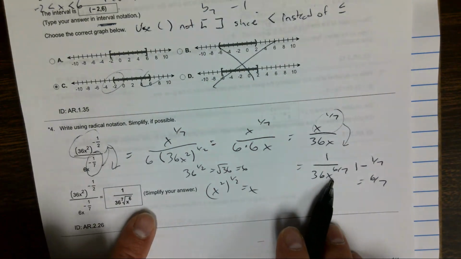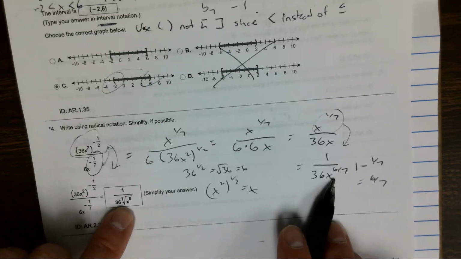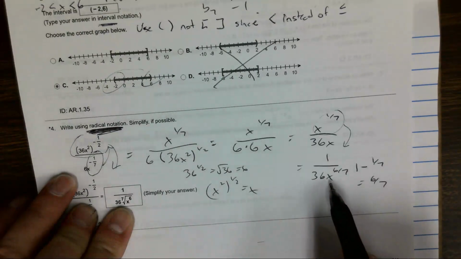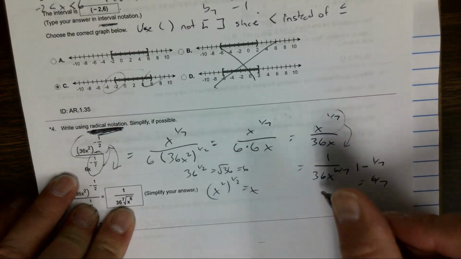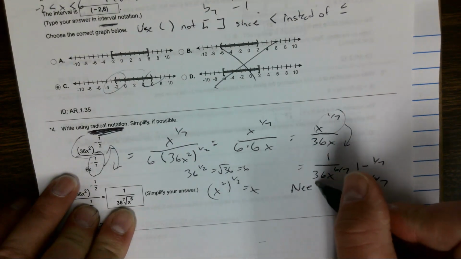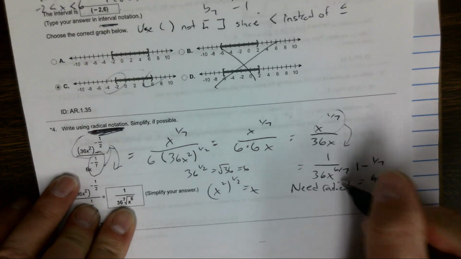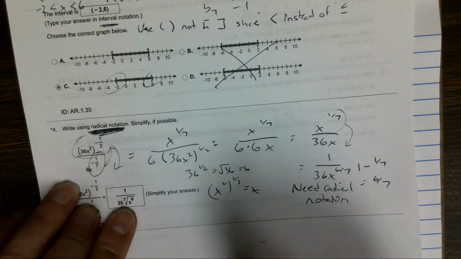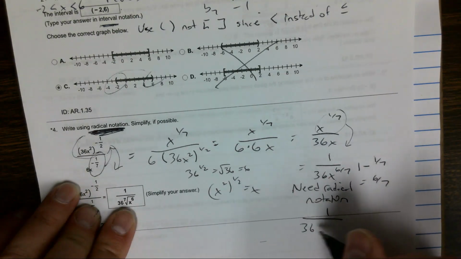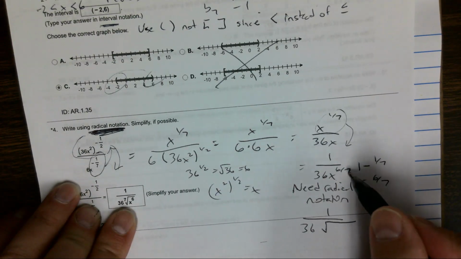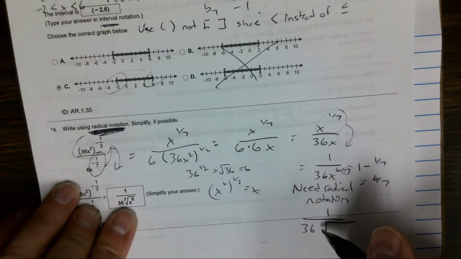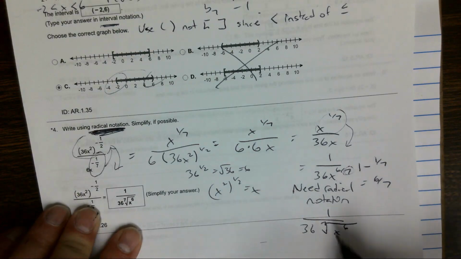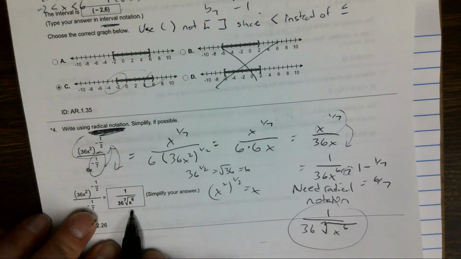Now MathXL doesn't accept that answer. It wants it with a radical notation. So that's why this would be counted wrong. So we need radical notation based on the directions. And so that's 1 over 36. And then the 7, which is the denominator, is your root. And then x to the 6th goes over here. So that's your answer.